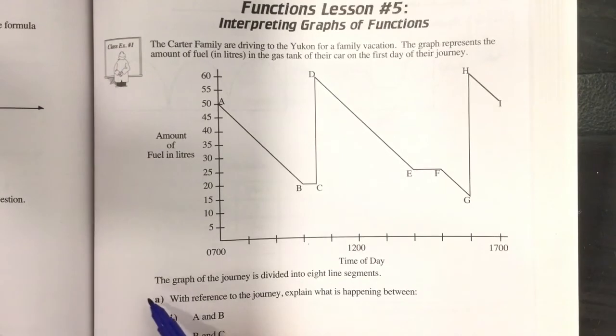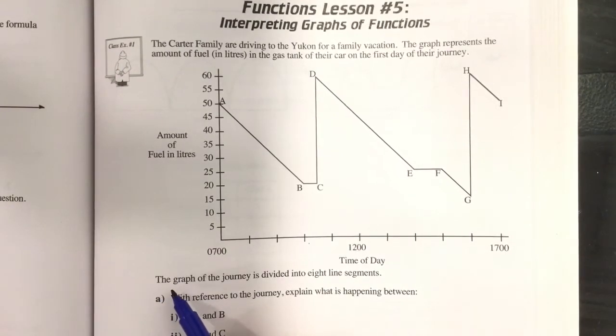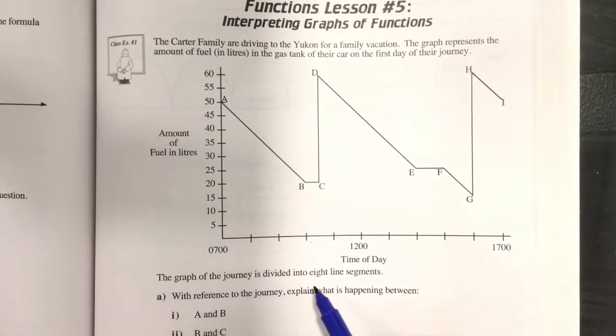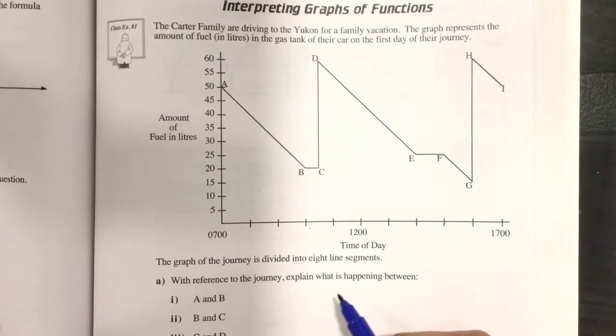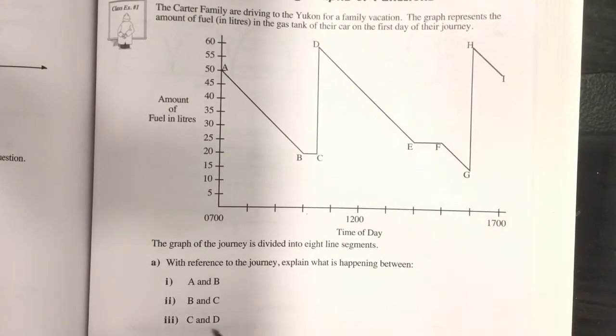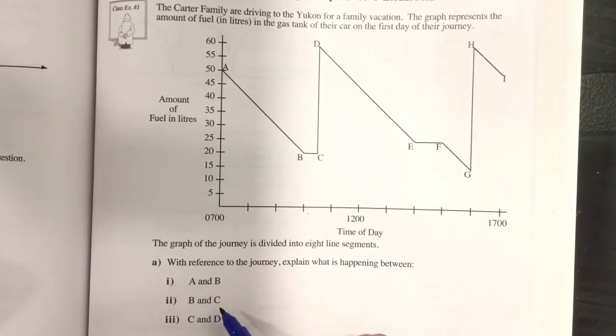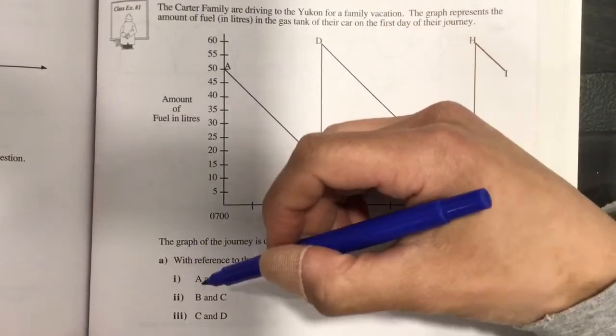So let's look at the problems that we need to solve. The graph of the journey is divided into 8 line segments. With reference to the journey, we want to explain what is happening between A and B, B and C, and C and D. So let's see what's happening at A and B.